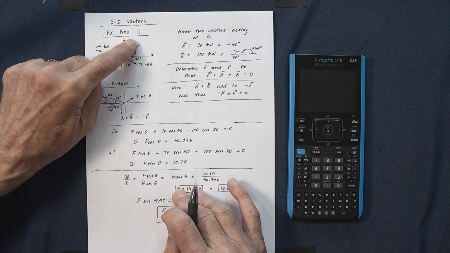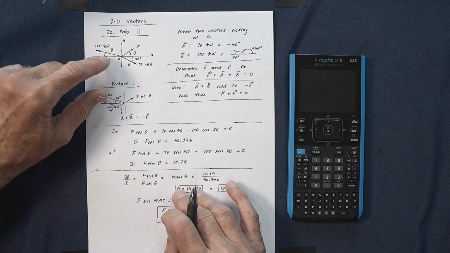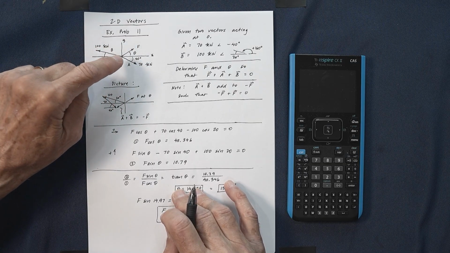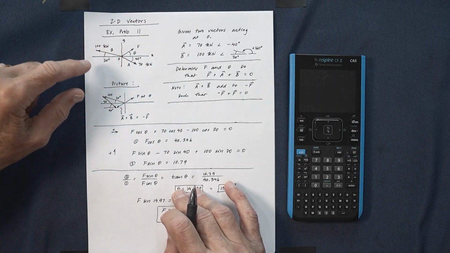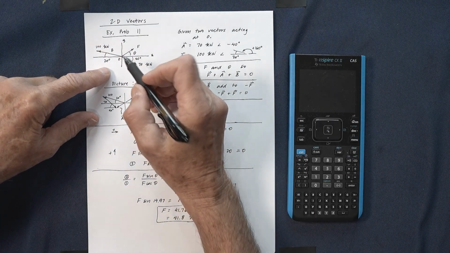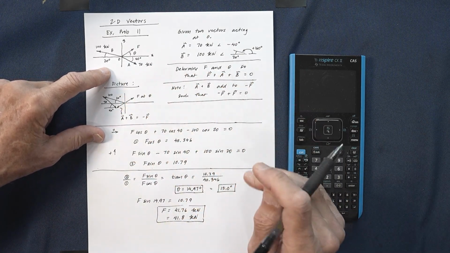And so I want to determine an F vector and its theta such that the sum of A plus B plus F is equal to 0. In other words, we're basically requiring equilibrium of point 0.